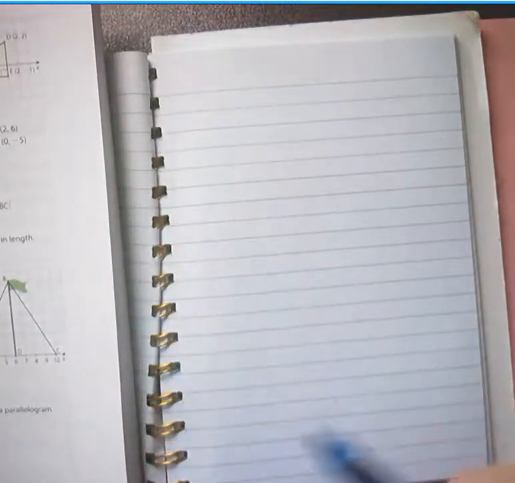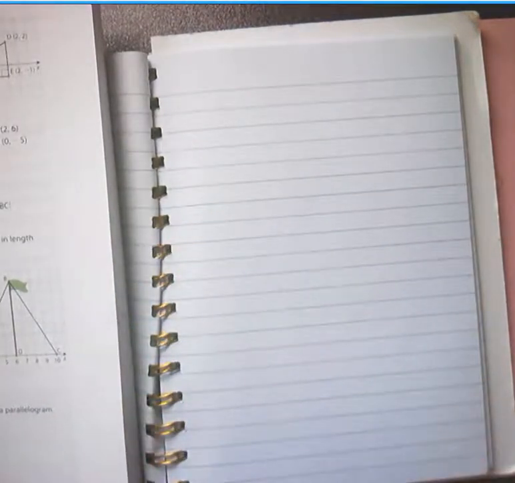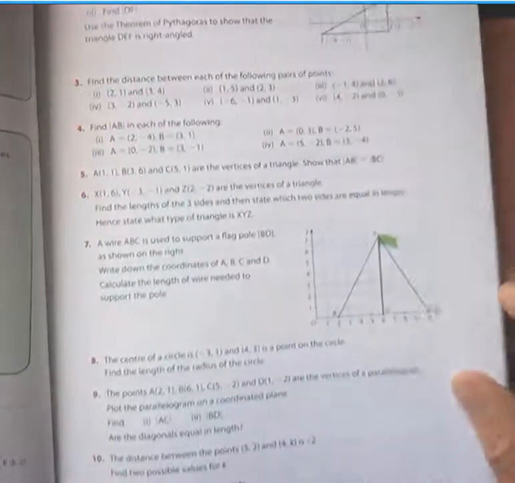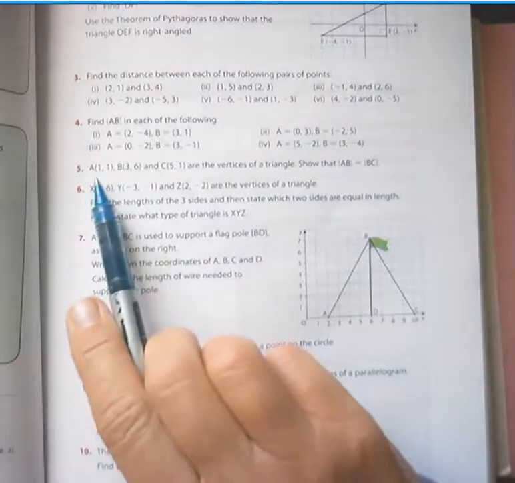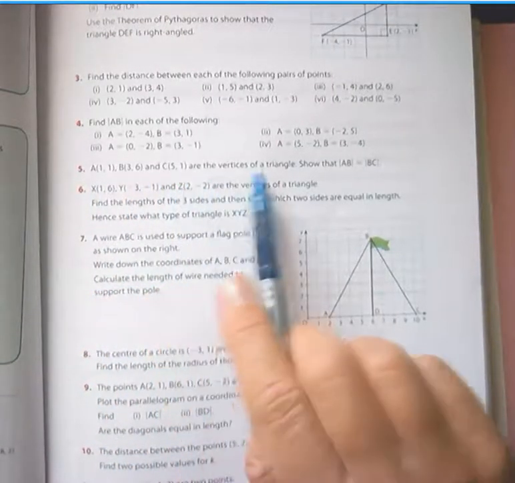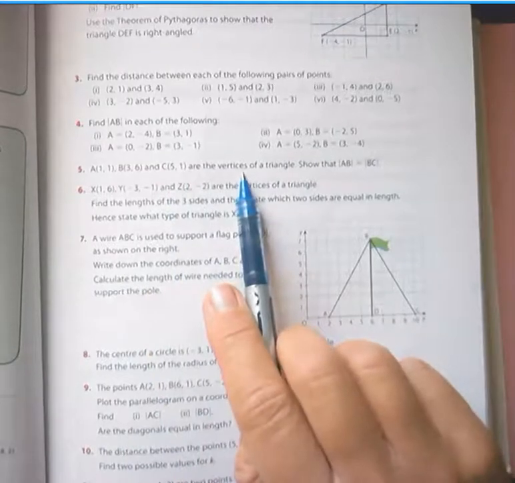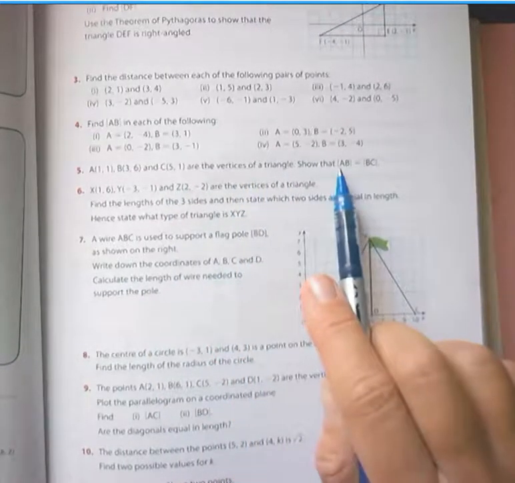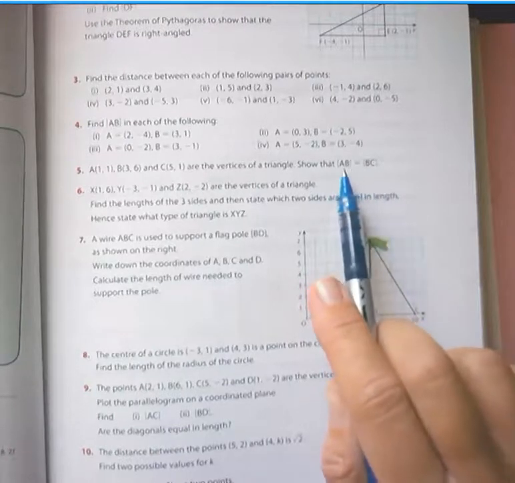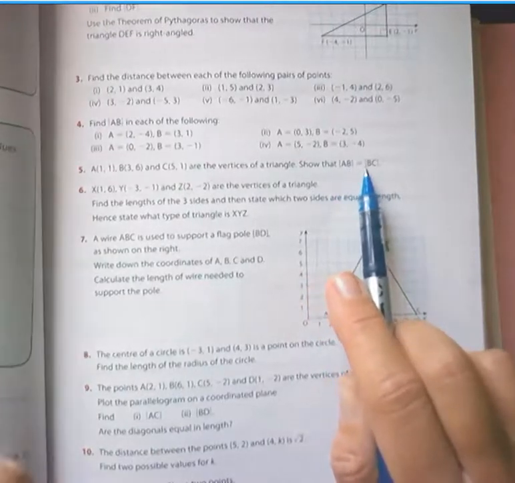Another example. It's again from the book, question 5 on page 53. I'll show it to you here. It says A is 1, 1, B is 3, 6, and C is 5, 1 are the vertices of a triangle. That means they're the corners of a triangle. Show that straight line AB is equal to straight line BC. So that means the length from A to B is equal to the length from B to C. So we'll do that as an example.